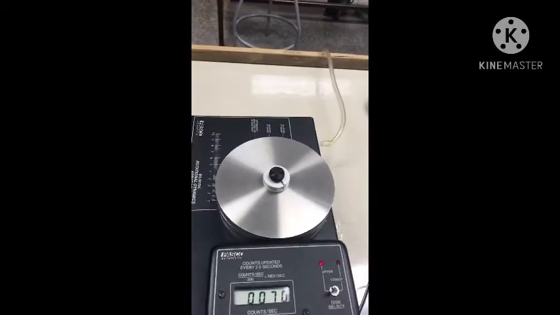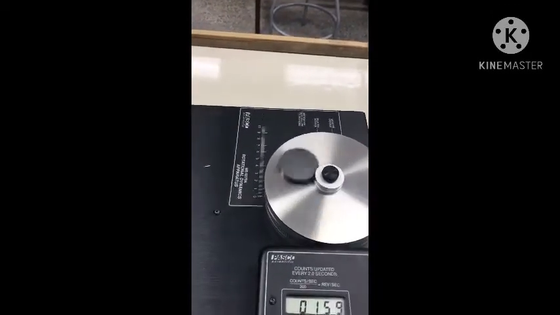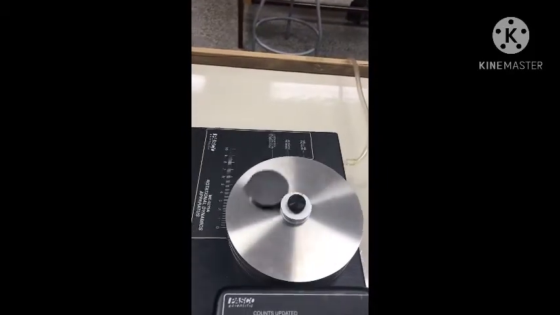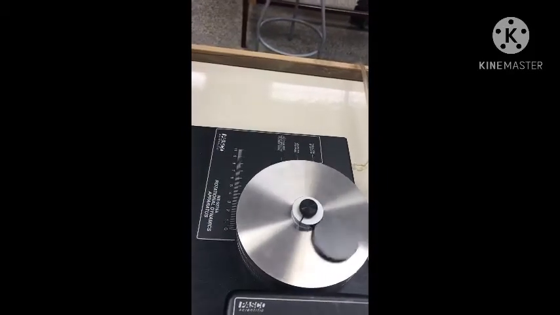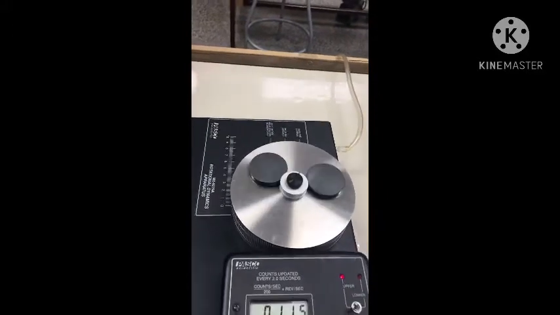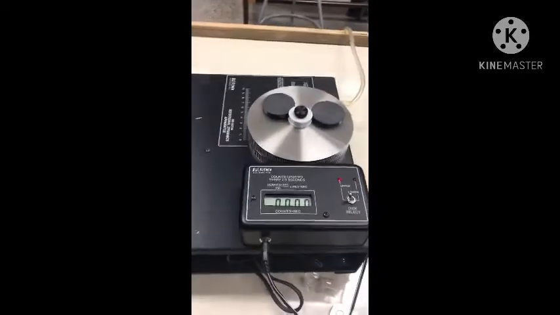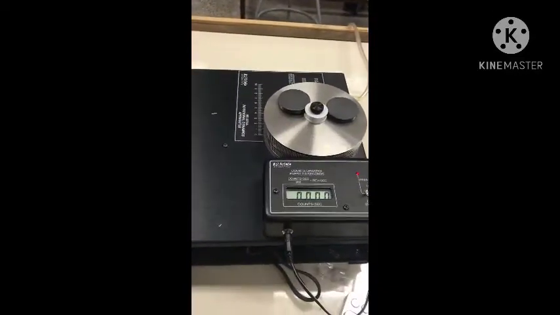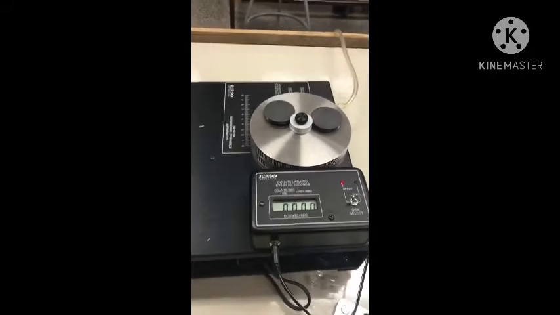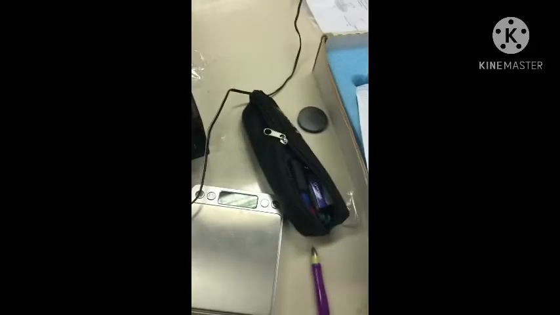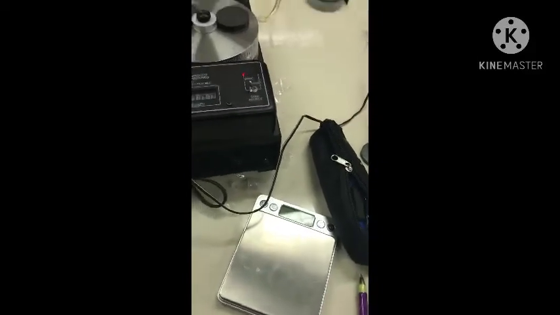I will put the masses as close as possible to the center of the disk, as you see. And also the same for the other. The process will be like this. After recording angular velocities, with a ruler, I will measure the radii of the magnets and the disk. And also, with a scale, I will measure the masses.